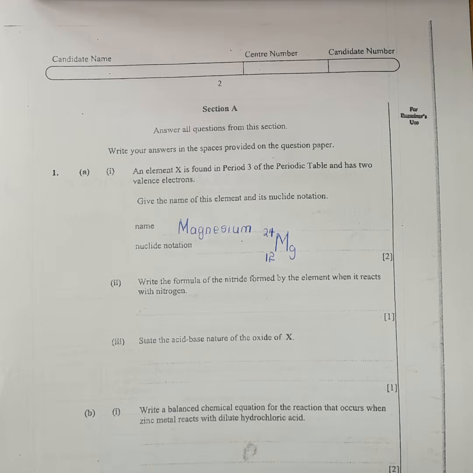And then on 1A part 2, we are supposed to write the formula of the nitride formed by the element when it reacts with nitrogen. When magnesium reacts with nitrogen, it is going to form what is known as magnesium nitride. The formula of magnesium nitride is Mg3N2.